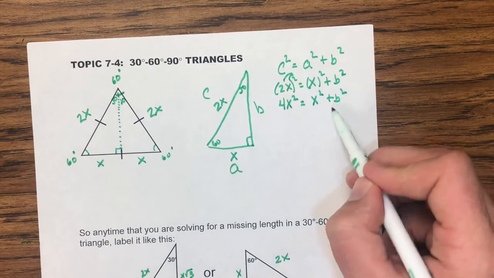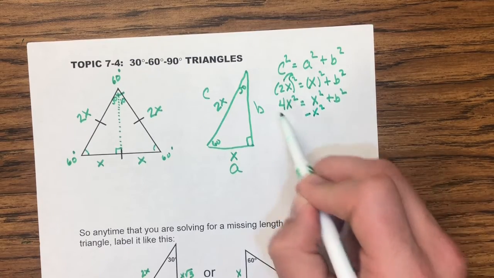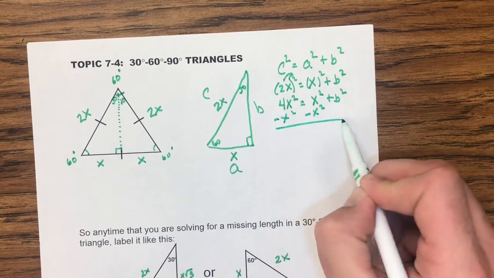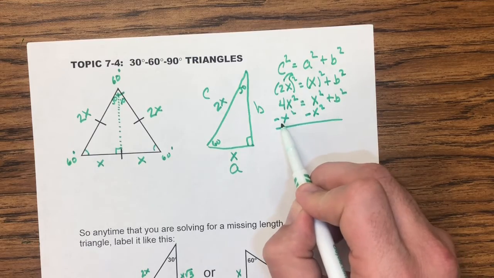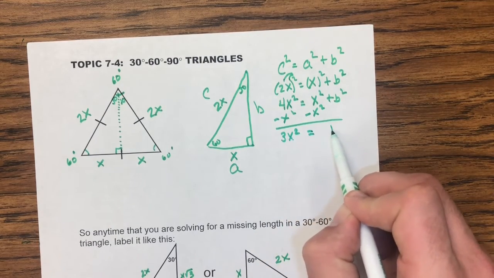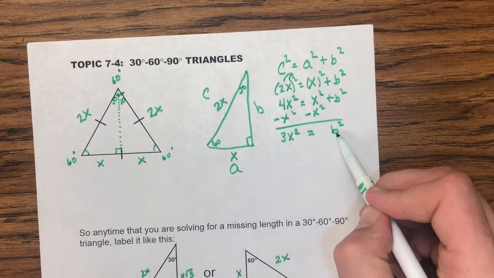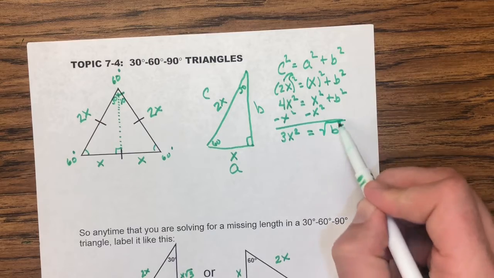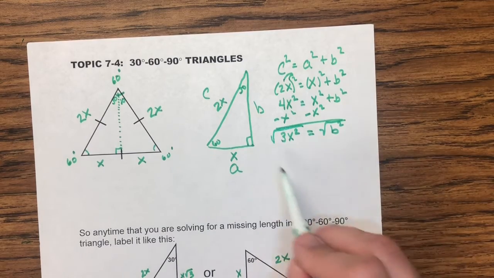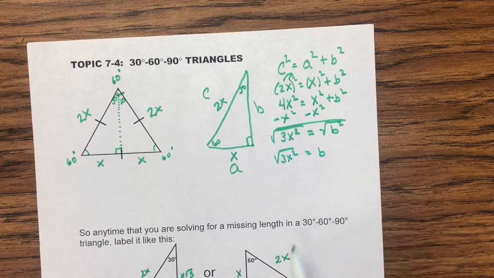Isolate the b, get it all by itself. I've got to get rid of this x squared, so I'm going to subtract from both sides. Now, 4x squared minus 1x squared is 3x squared, and that equals b squared. I want b, not b squared. Counter the square with the square root, and we get the square root of 3x squared equals b.